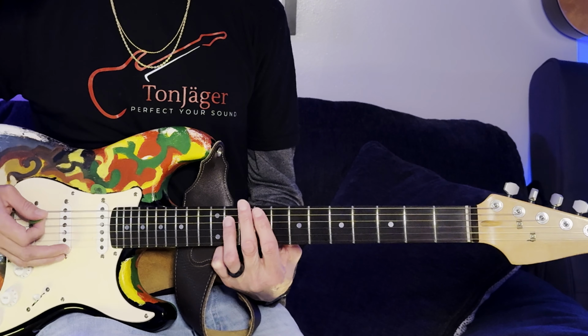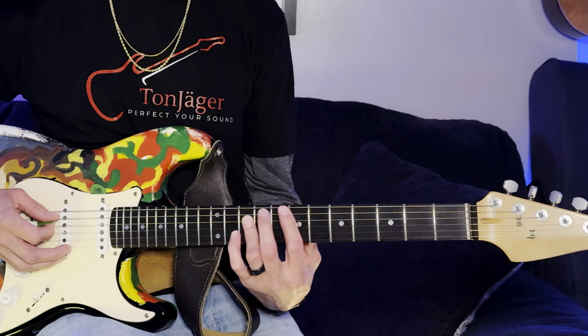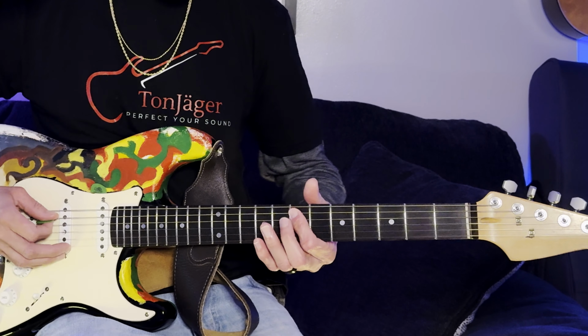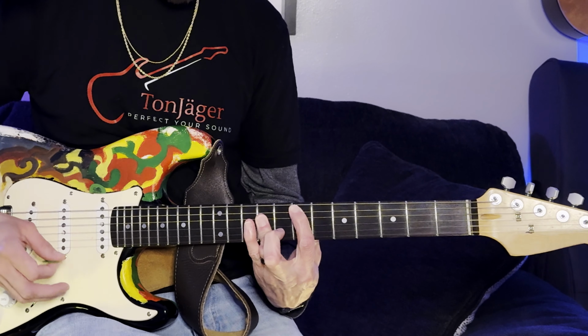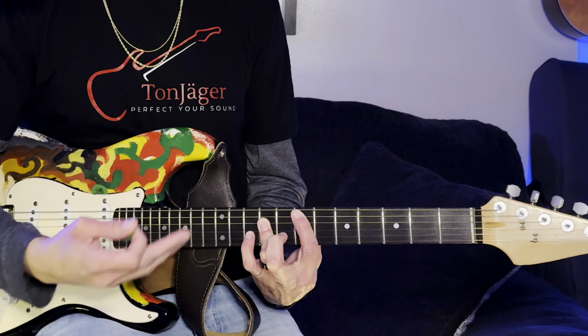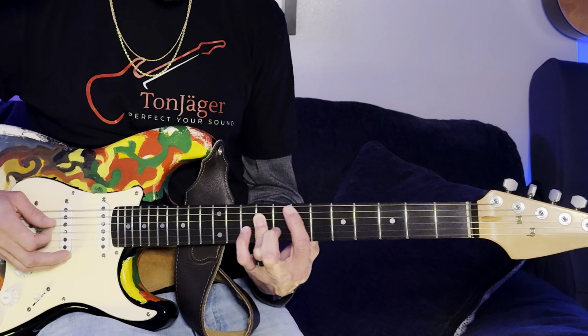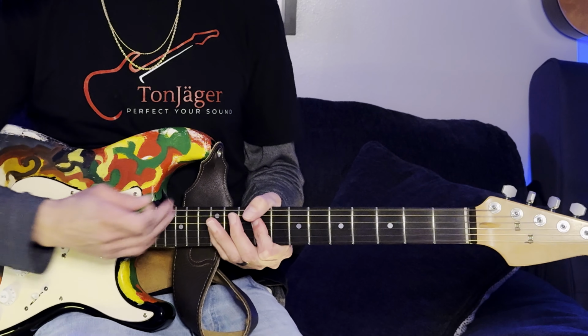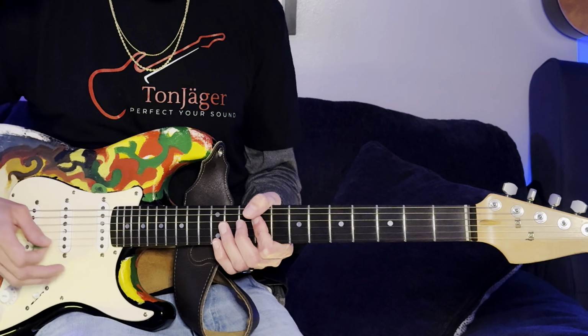The next chord is an E, so what do I do here? I slide back down and I hit that E. That says, hey, I'm playing an E right here. And I'm doing a little E major pentatonic run there.